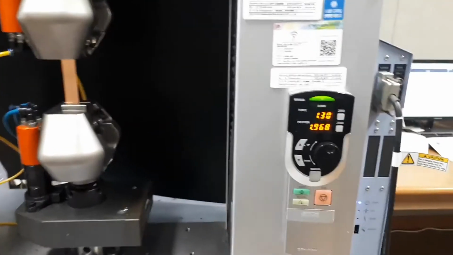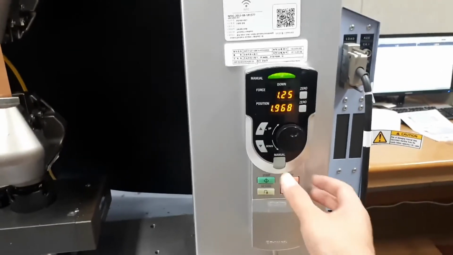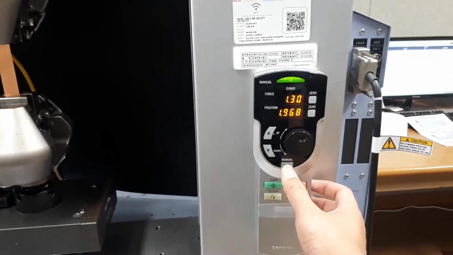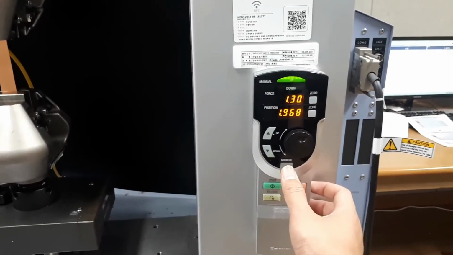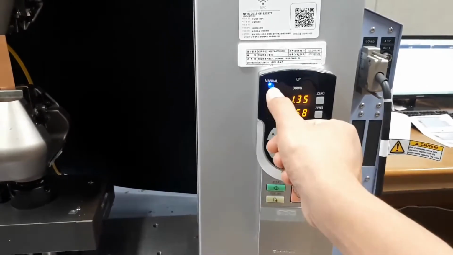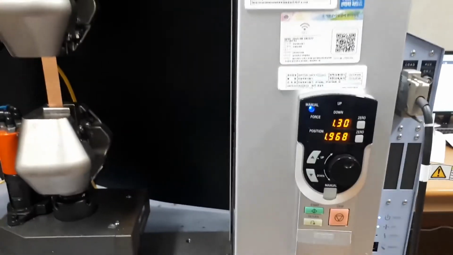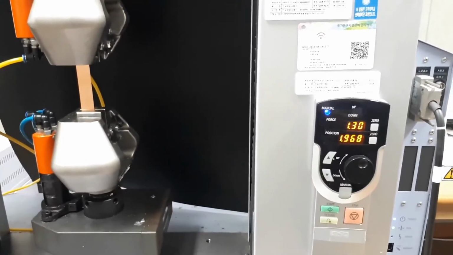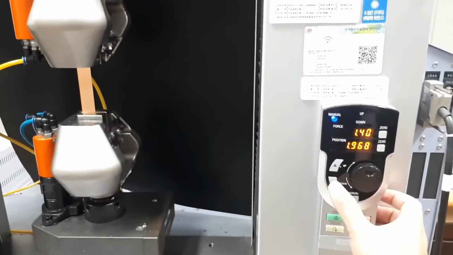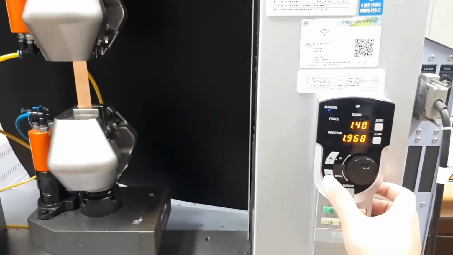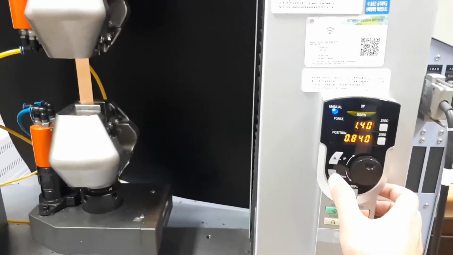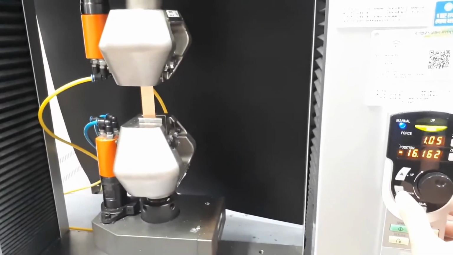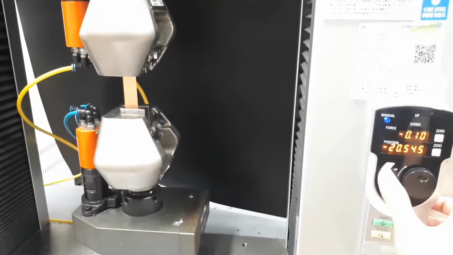To use this control panel, we first turn it on by pressing manual when the blue light is on. So now we can control the upper gripper down or up by this button. I'm going to move it up.